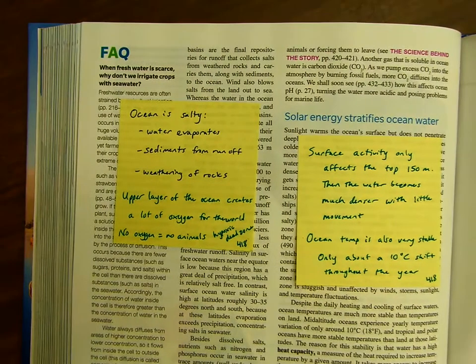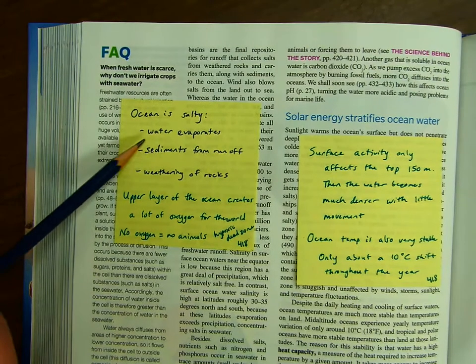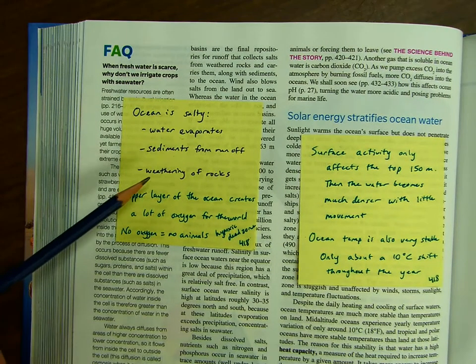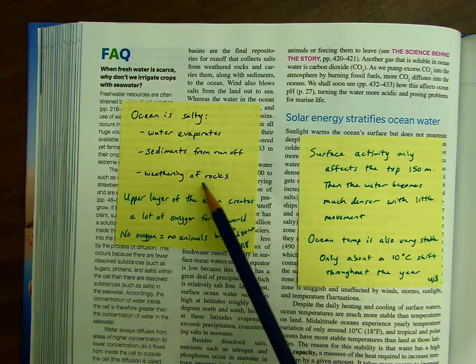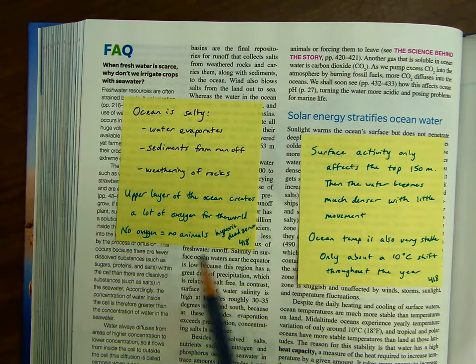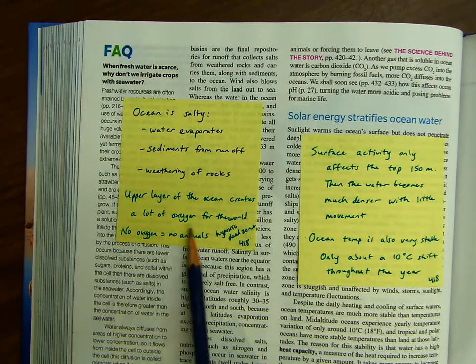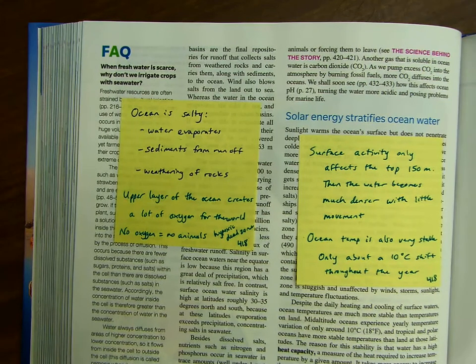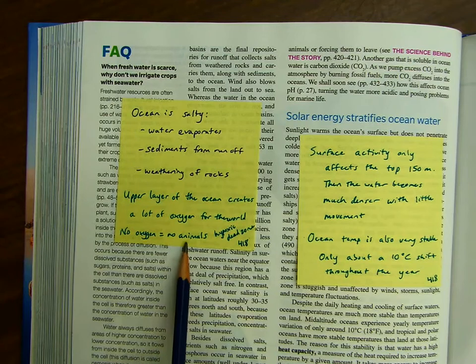Obviously, the ocean is salty. Why is that? The water evaporates, but the salt doesn't. The sediments from the runoff stay there, and the weathering of rocks drains down into the ocean. The upper layer of the ocean creates a lot of oxygen for the world. Like I was talking about, a lot of our oxygen comes from the algae. We have no oxygen, we get no animals.